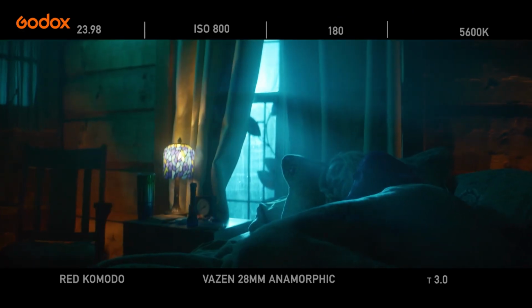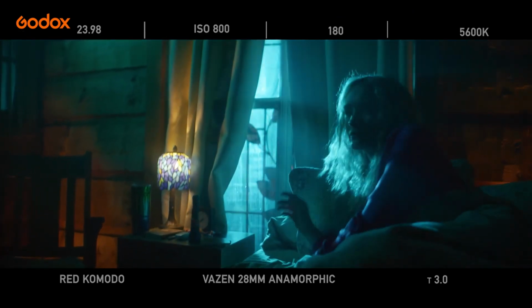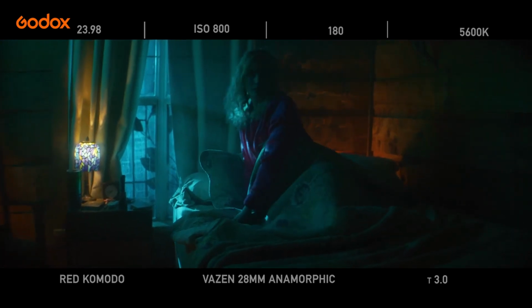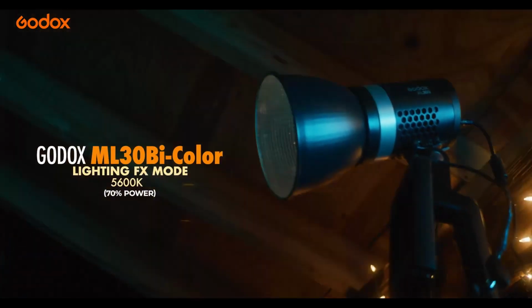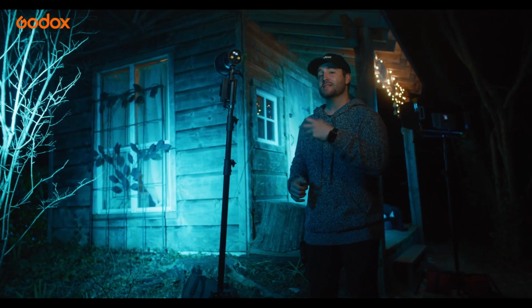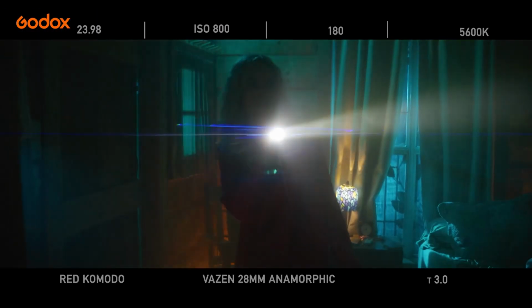So to really create even more of an atmosphere within our scene, we wanted to make it seem like there was a thunderstorm happening outside. So we took a couple of these Godox ML30 by-lights and we put it on the lightning effect, and we set them right outside the window at an intensity of 70%.